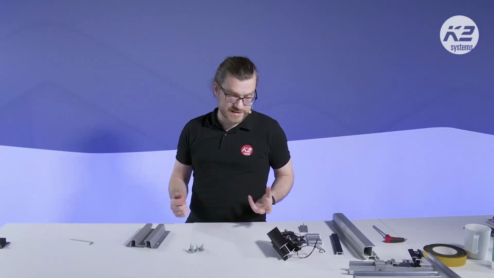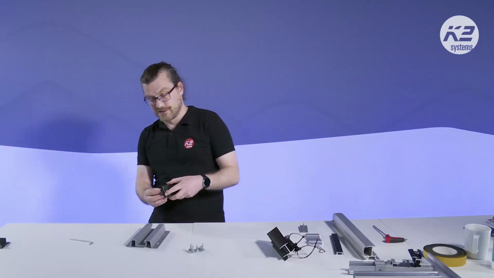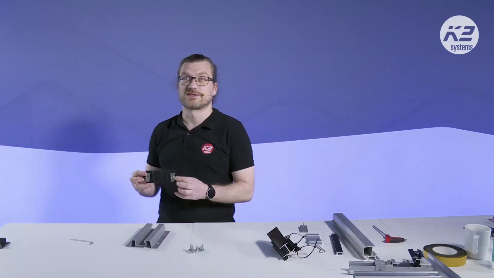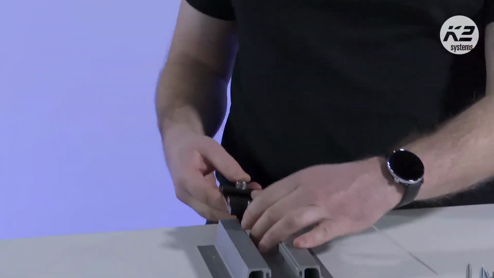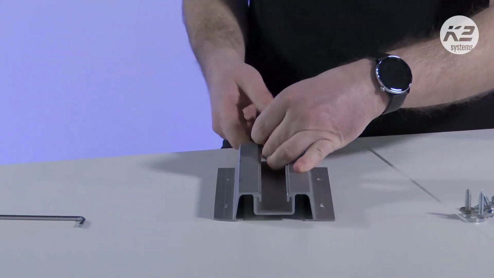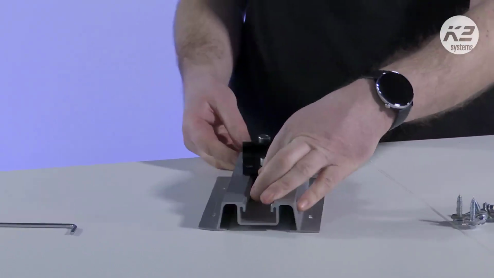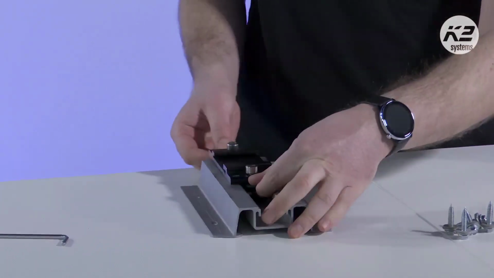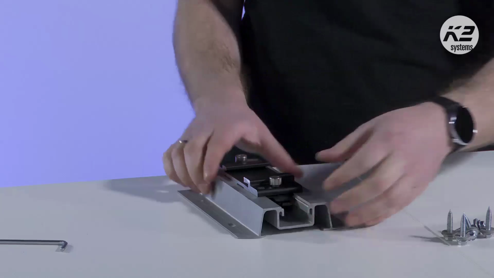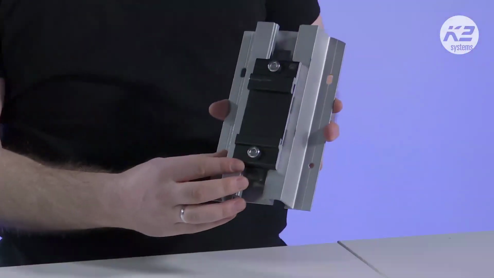The rest of the components is the same as for our multi-rail with insertion rail. We have the same cross connector. Let me install it in the simplest way. Install it the same way, fastened by the screws.